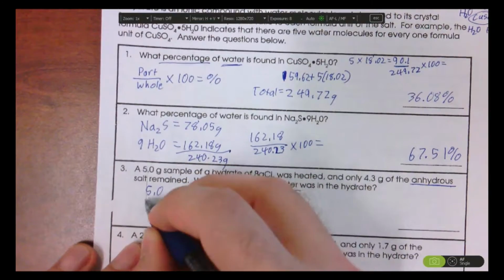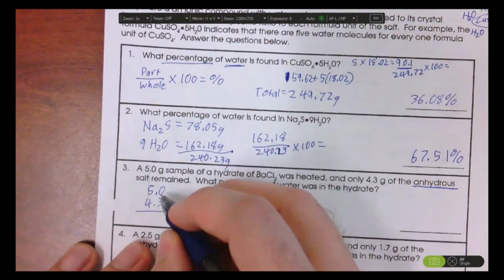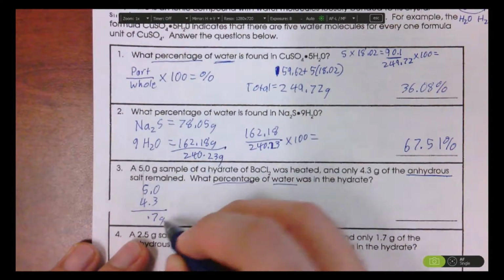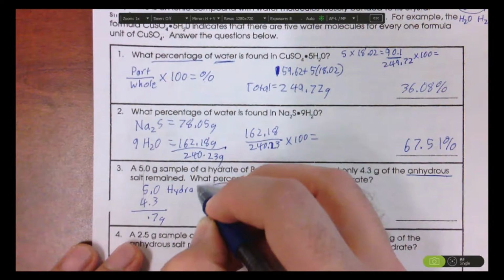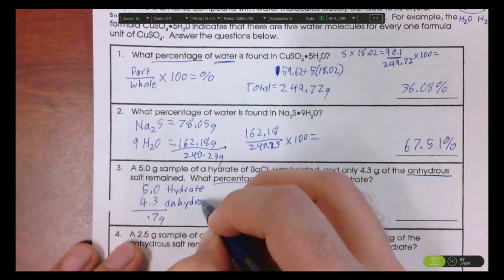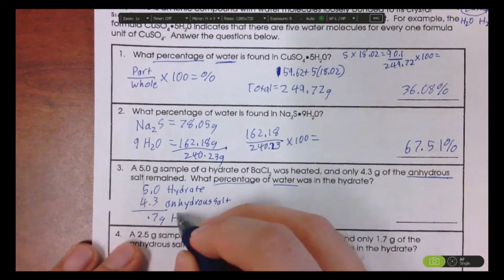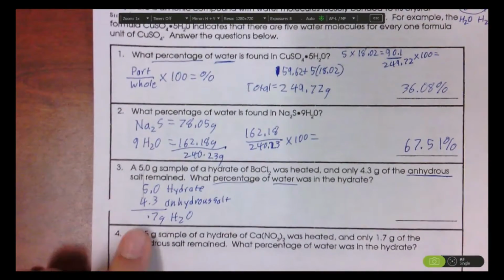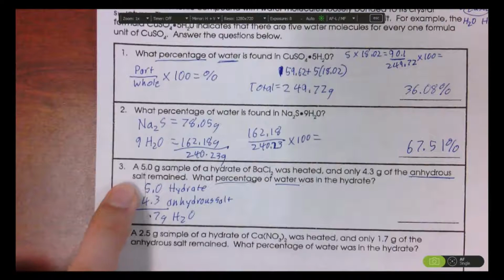So we're going to subtract these two. We got to get that water, which y'all can do in your head, right? 0.7. Okay? So 0.7 grams, this right here, I'm going to list this all out. This was the hydrate. This was anhydrous salt. This right here is your water. So 0.7 grams of this 5.0 is water.